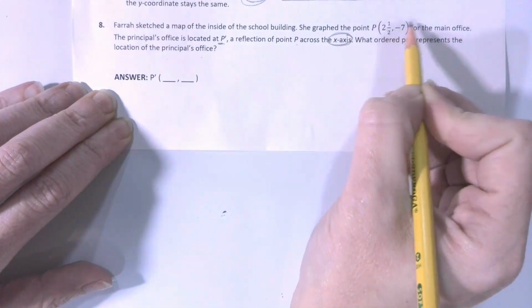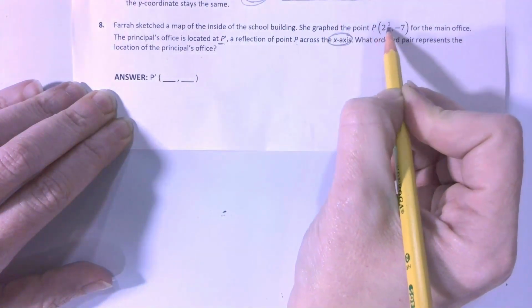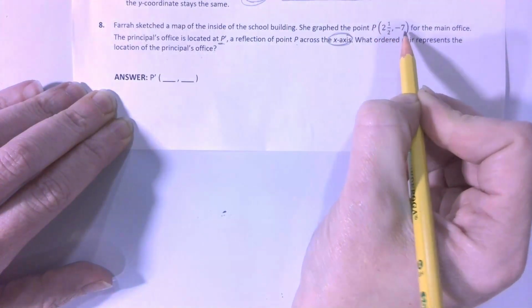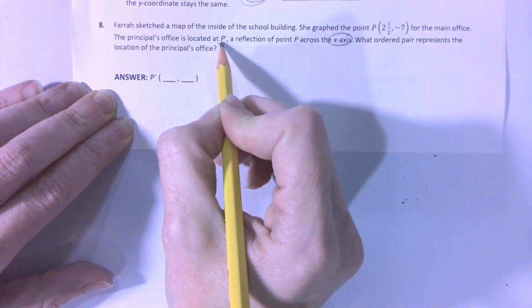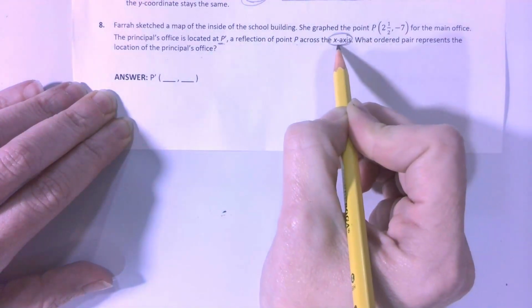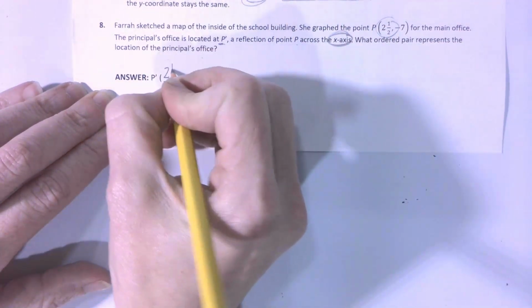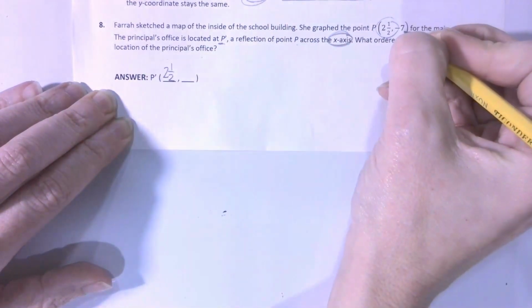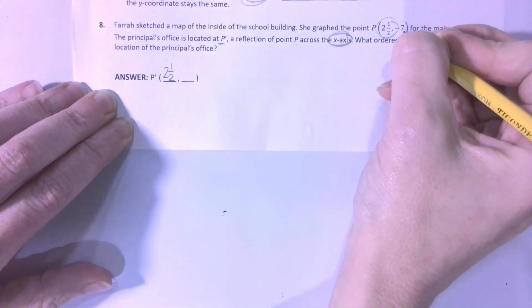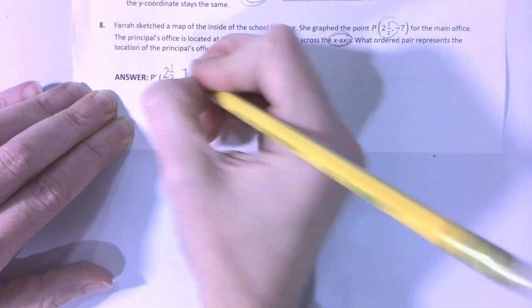Well, we had the point P, which was 2.5, comma, -7, and the principal's office is P prime, a reflection across the x-axis. So my x has got to be the same, 2.5, and my y has got to be the opposite sign. So that's a 7.